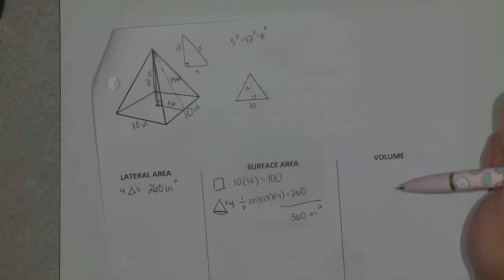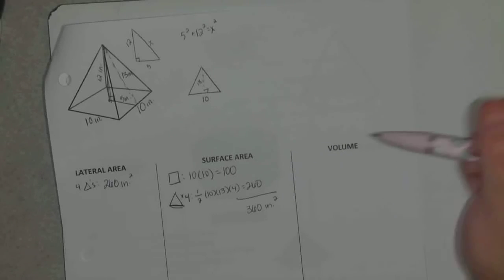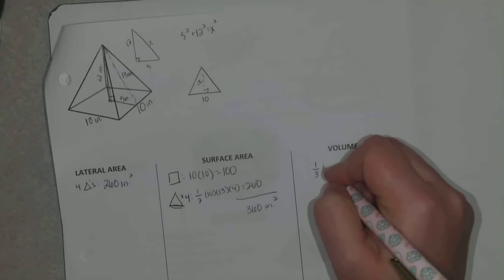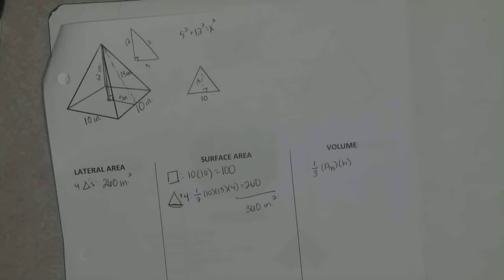Okay? Now the volume. So anytime you're finding the volume of a pyramid, it's going to be 1/3 of the area of the base times the height.